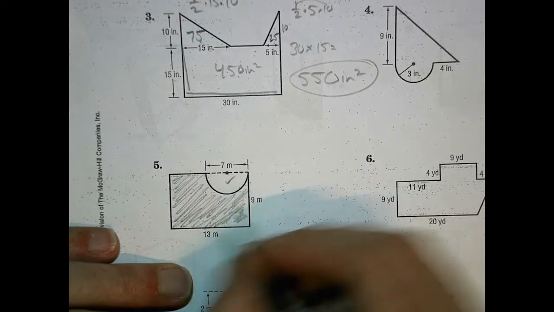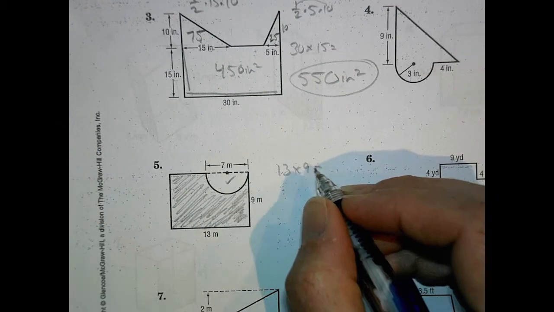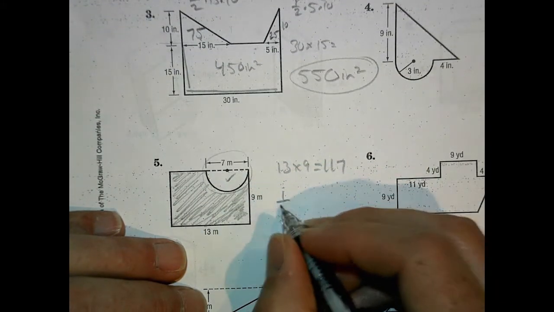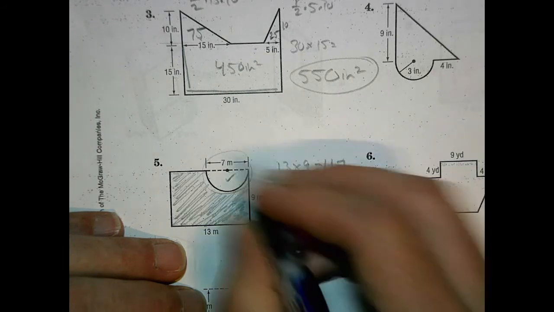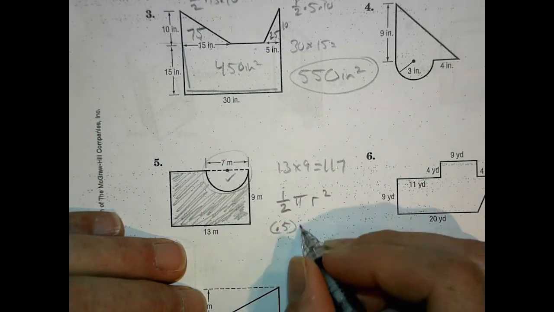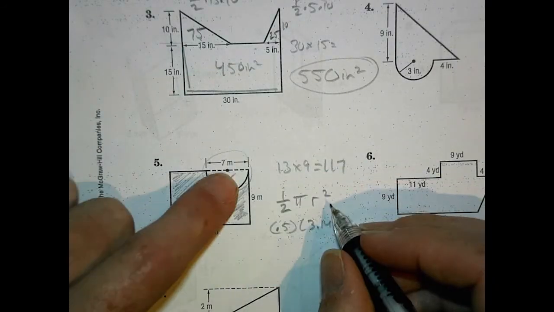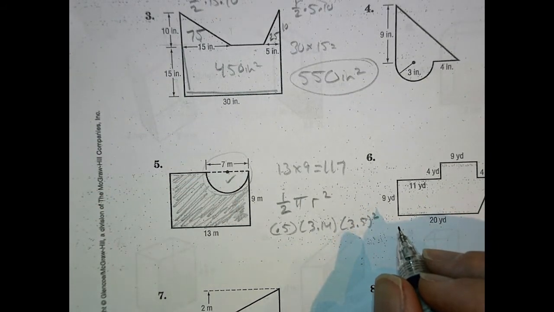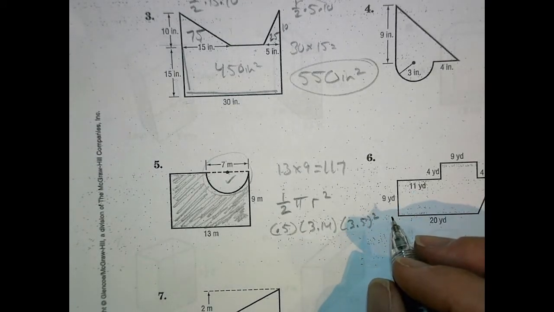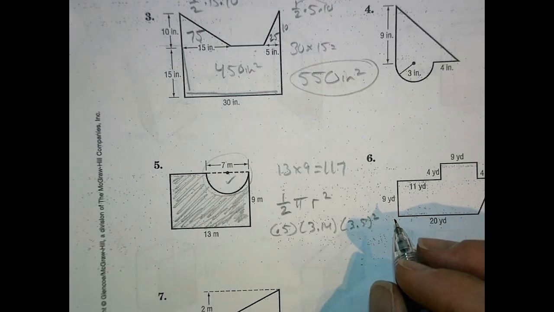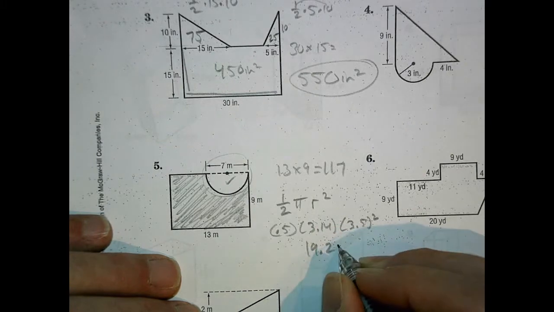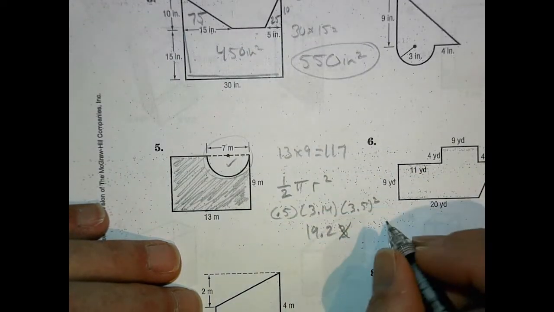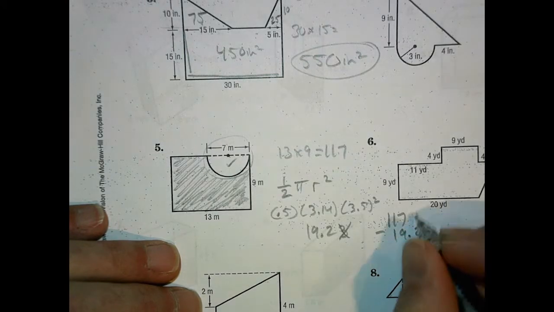And number 5, first of all, we have a rectangle, which is 13 by 9. So 13 times 9 is 117. But now I've got to cut out a part. Well, that semicircle is 1/2 pi r squared. Half, as I'm going to say, is 0.5. Pi is 3.14. And half of 7, because that's a diameter, is 3.5 squared. So let's do that. 3.5 times 3.5 is 12.25 times 3.14 times 0.5 is 19.23. Again, I can round that to 19.2, but I'm taking that away. So what I want to do is 117 minus 19.2.